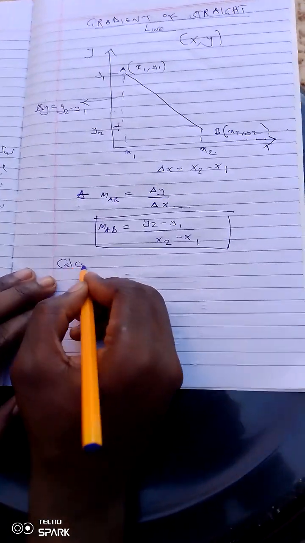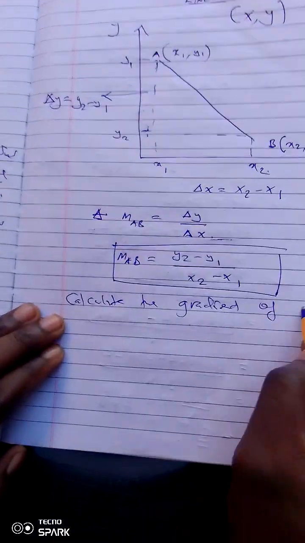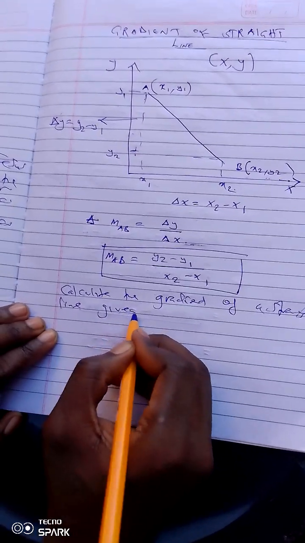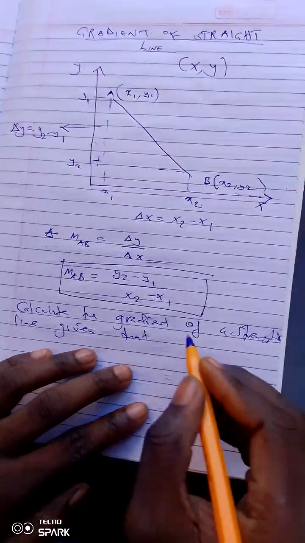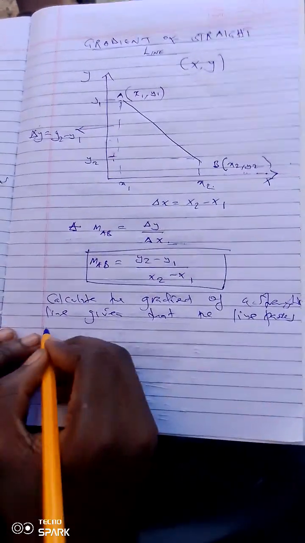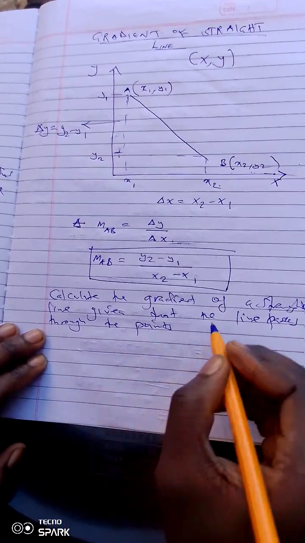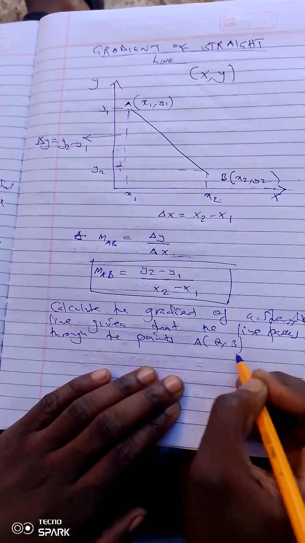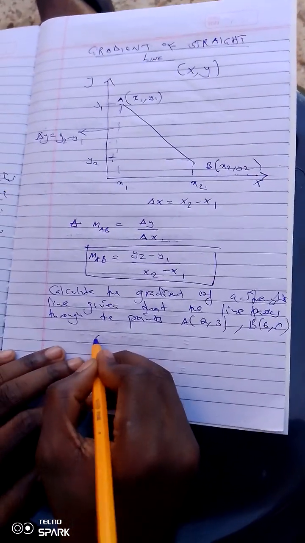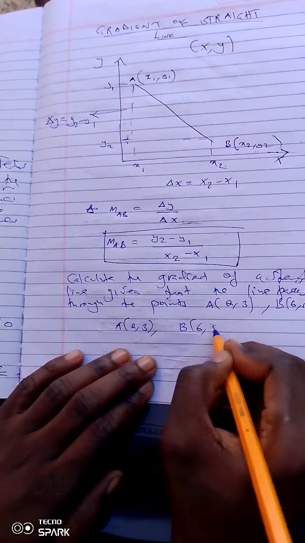Calculate the gradient of a straight line given that the line passes through the points A(2,3) and B(6,5). So we have two points there. We have A(2,3) and we have B(6,5).